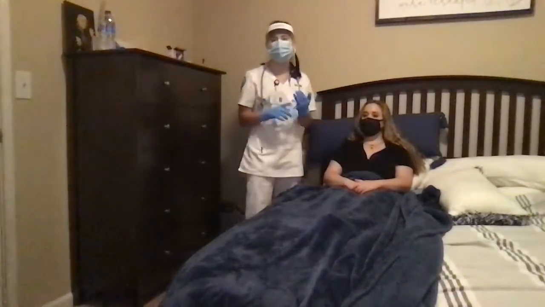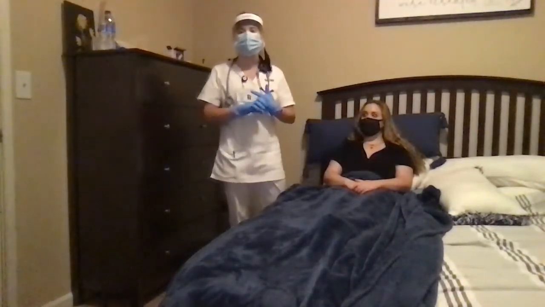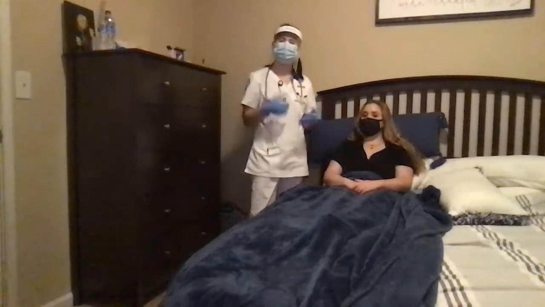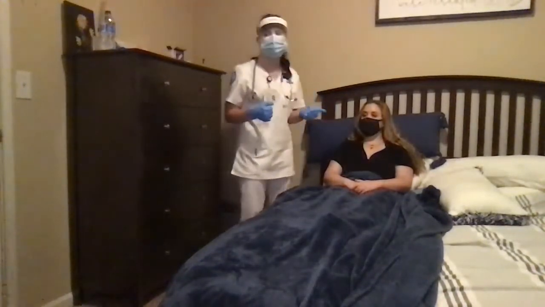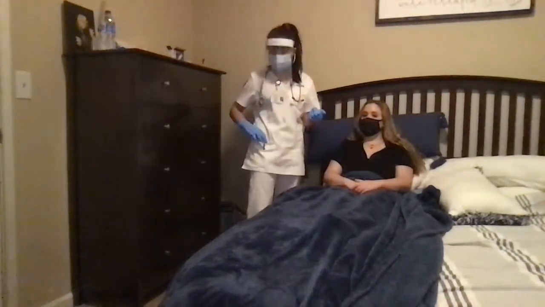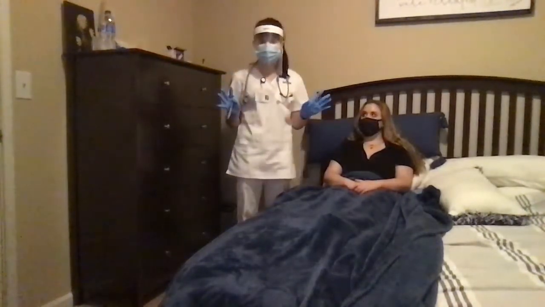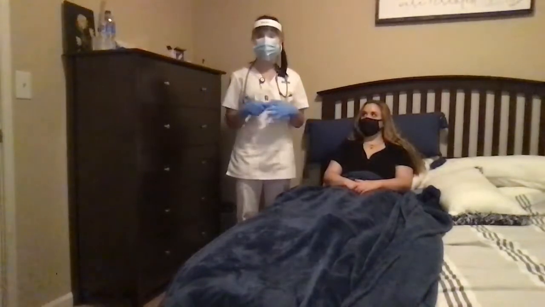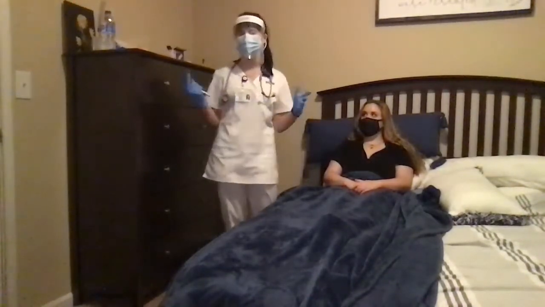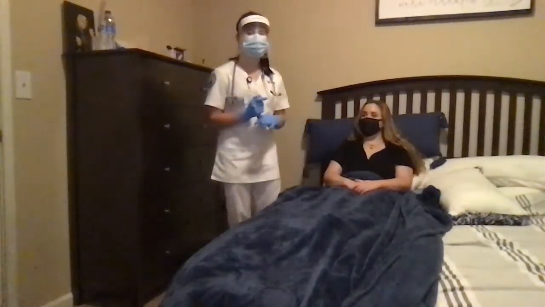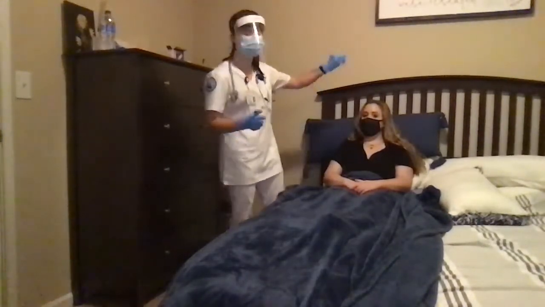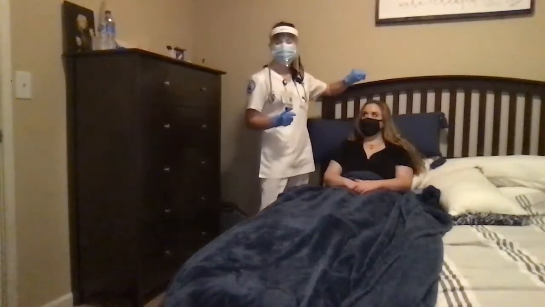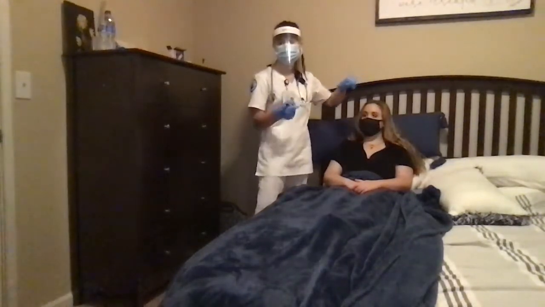Are they round, equal, reactive? From side to side, are they round? Are they symmetrical? Are they the same size? For pupillary reflex, in a hospital setting, I would dim the light. If I was to cut off this light, you would not be able to see me, so I'm not going to do that. But I do know to dim the light in a hospital setting, or to place a paper over the patient's face to shield the light.